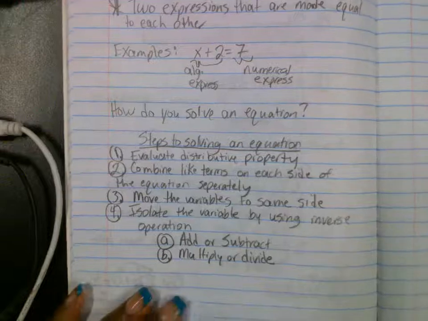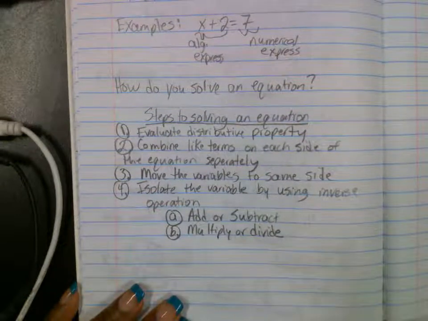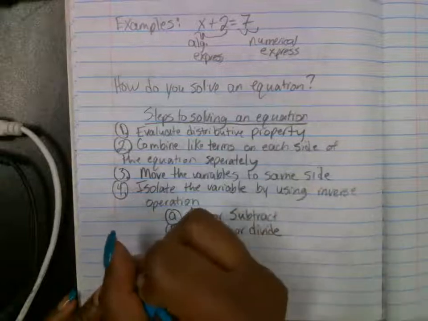So now let's do some examples. We're going to start off with one-step equations first.